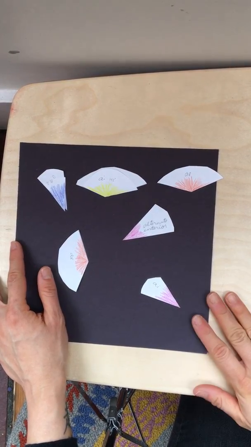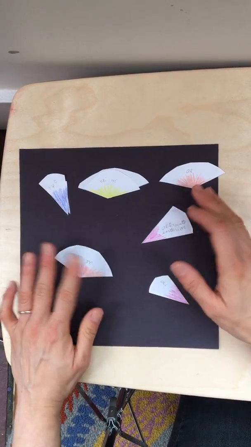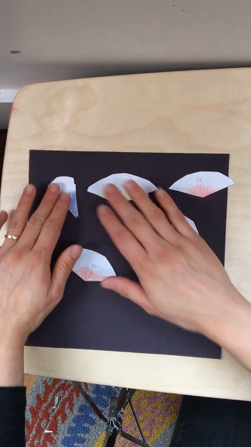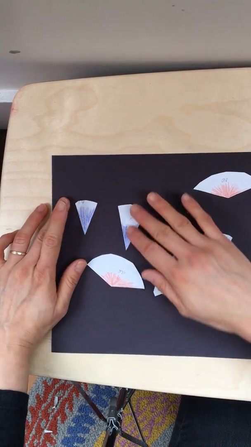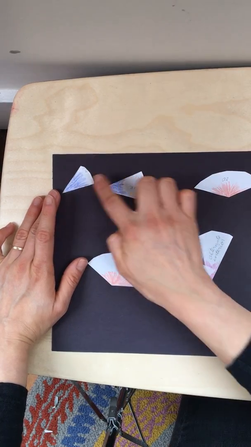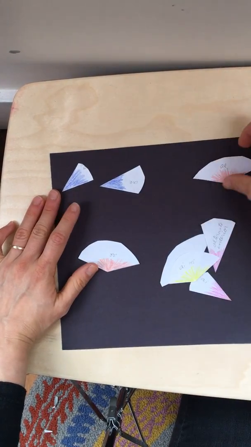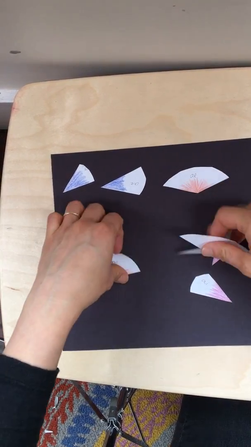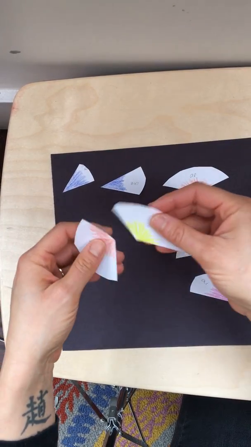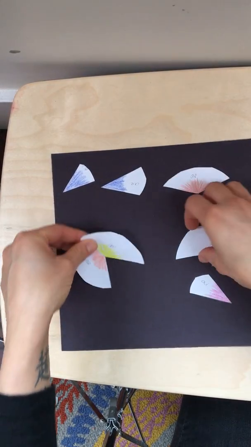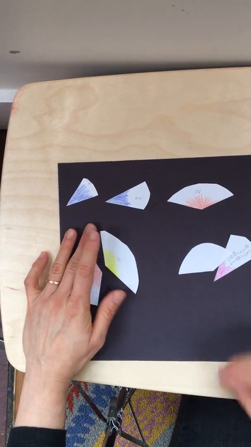The other thing that you can do, since you have this nice construction paper, you can get a glue stick and glue them. You can name the types of angles. You can cut out some more, make more transversal angles. You can see what relationships they have to each other.